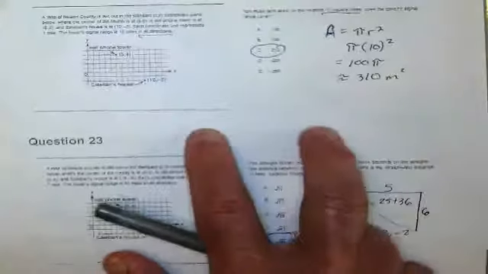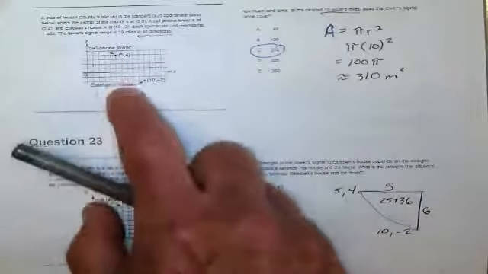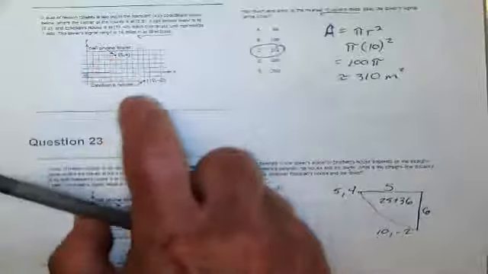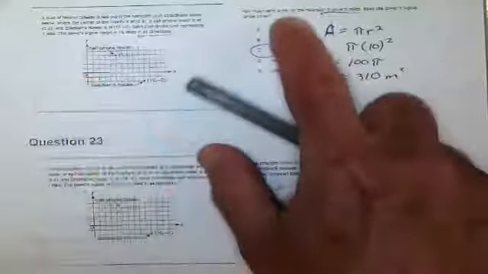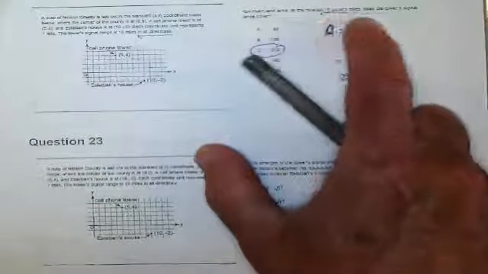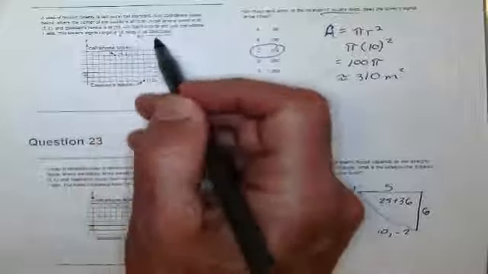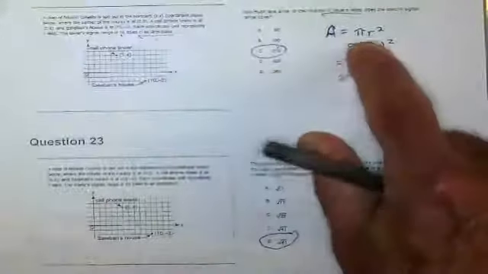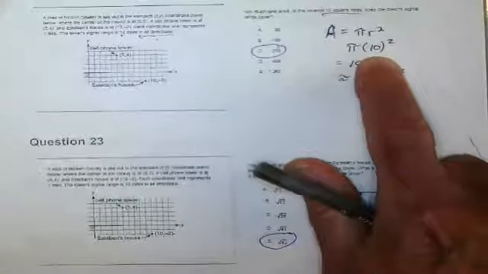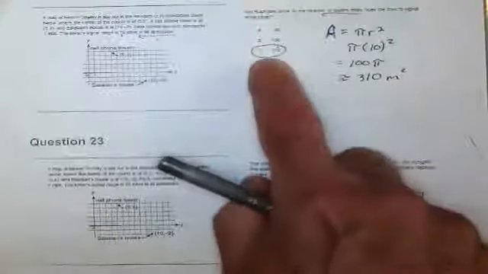Okay, let's see. So we're talking about a map of Nelson County. Here's my cell tower. Here's Esteban's house. This is the center of the county. It says how much land to the nearest 10 square miles does the signal range cover? It says the range goes out 10 miles in all directions. That makes a circle. Area of a circle is pi r squared. My radius is 10. That's 100 pi, which is approximately 310 square miles.